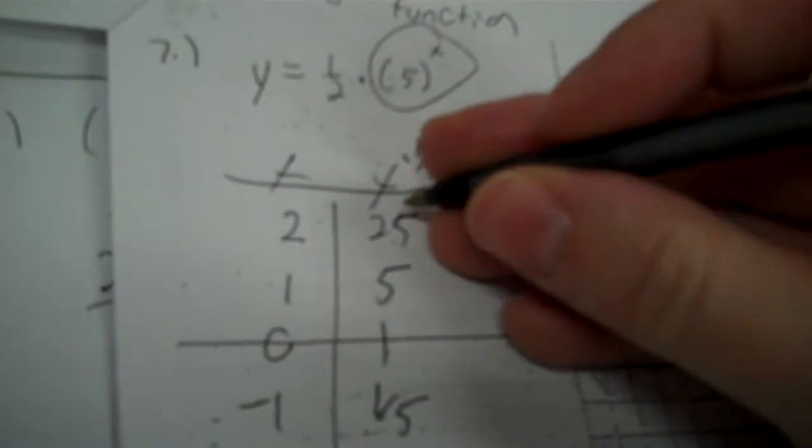12 and a half. I'm going to do these in my head to save time. 5 times a half is 2 and a half. 1 times a half is 1/2. 1/5 times a half is 1/10. 1/25 times a half is 1/50. Now, it's going to be a heck of a lot easier to start graphing here.